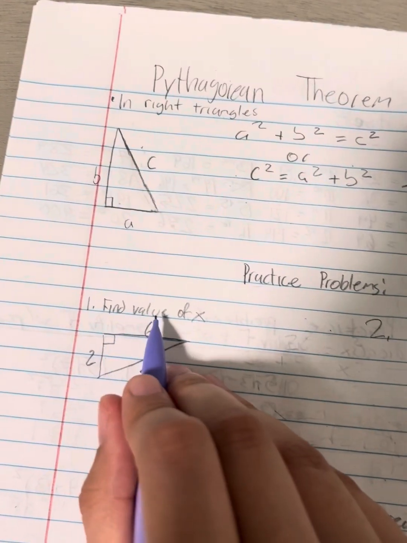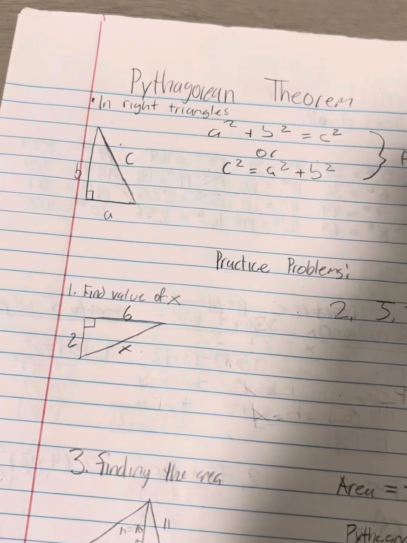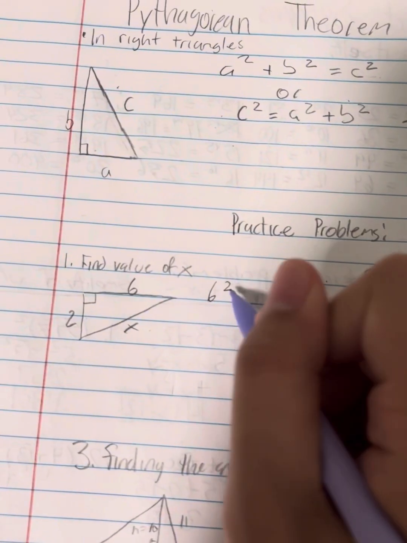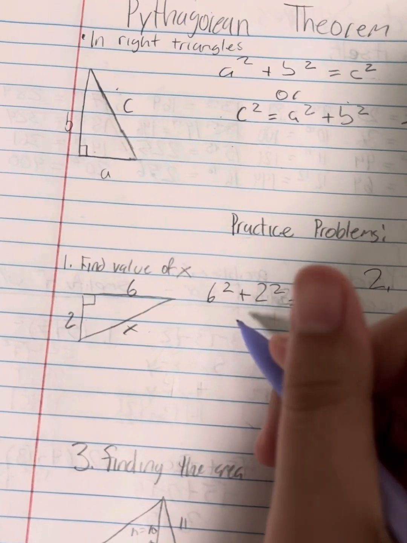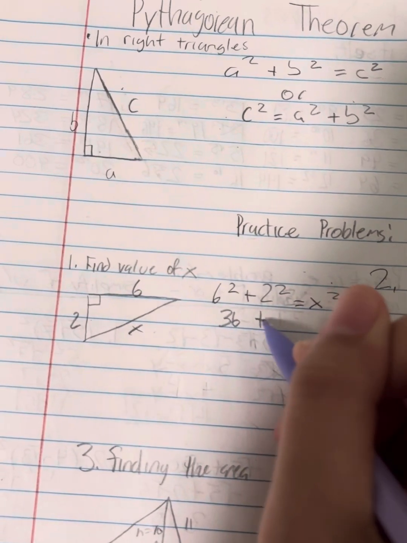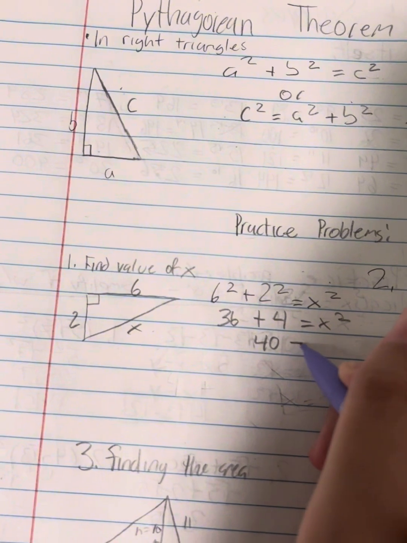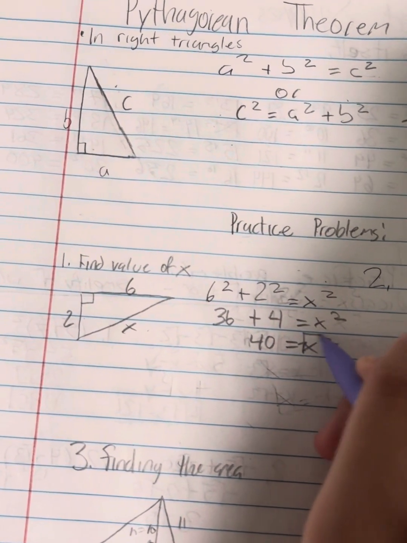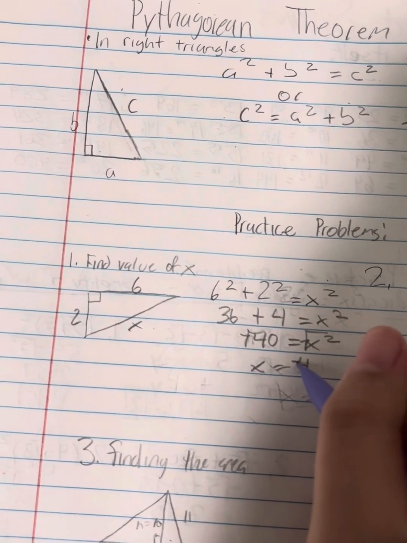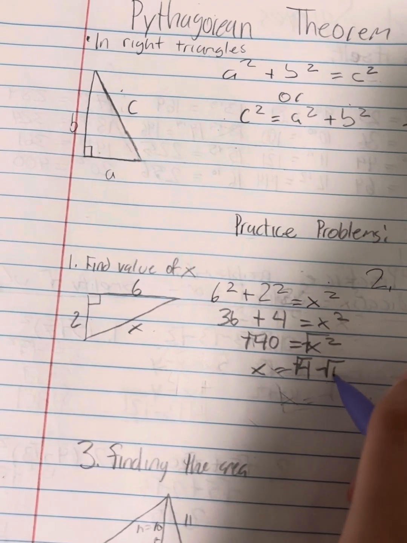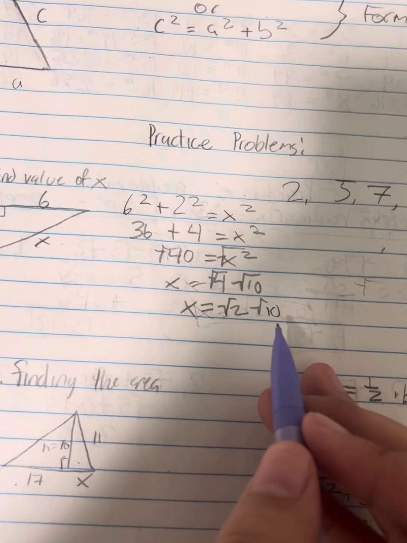So we're going to find the value of x, and we're going to answer x in simplified radical form. 6 squared plus 2 squared equals x squared. 36 plus 4 equals x squared. 40 equals x squared, square root, x equals radical 4 radical 10. But we can simplify this, 2 and 10.